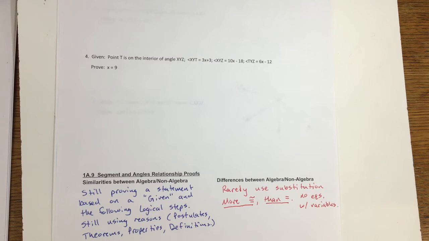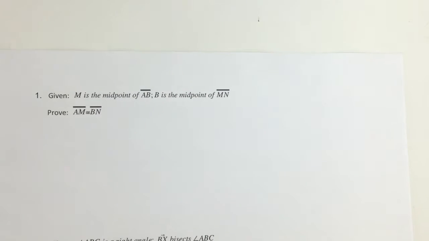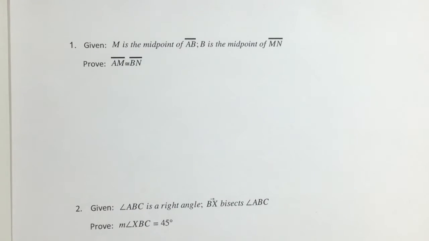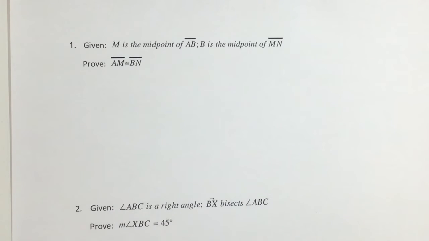Let's take a look at our first example if we turn the page. We're going to take a look at our first example here. I'll zoom in for us. And we are given, again, a similar situation to what we were given last time. We're using midpoint this time, but we are going to prove that segment AM is congruent to segment BN using definitions and postulates and ideas that we have talked about already.